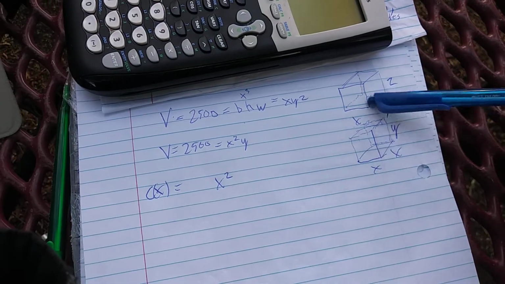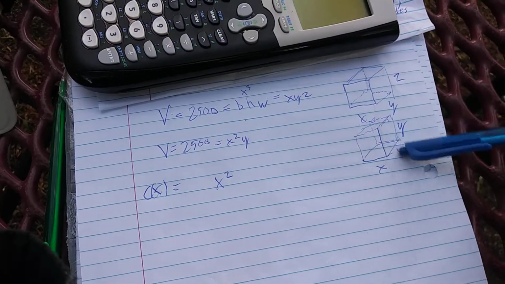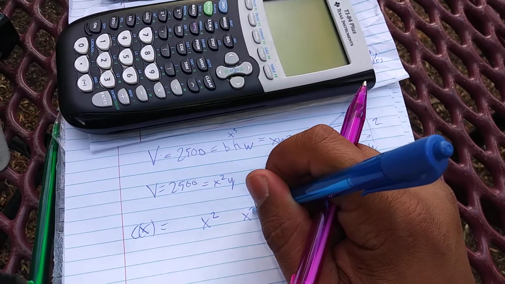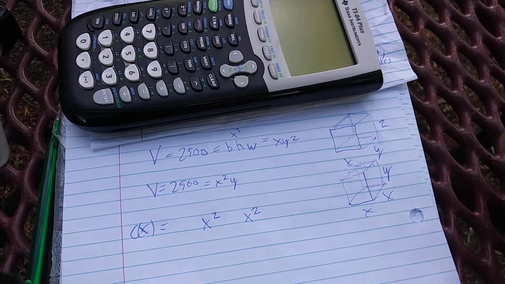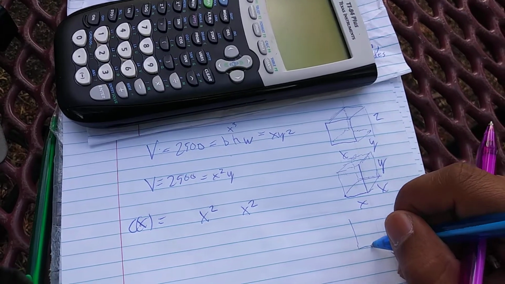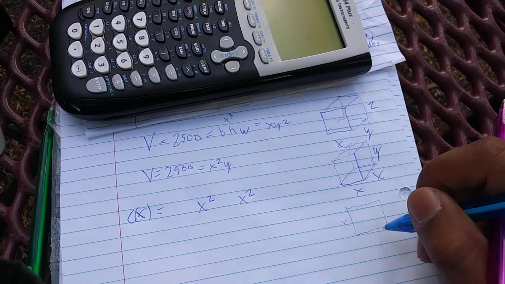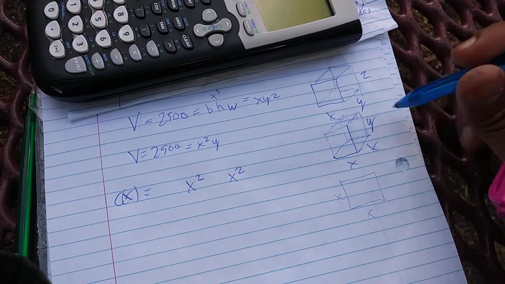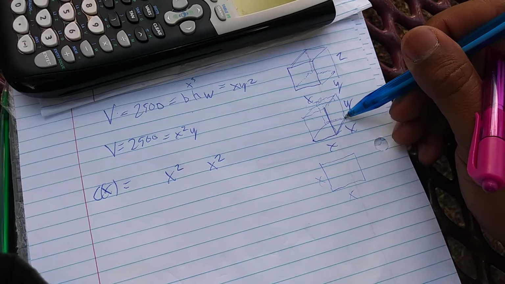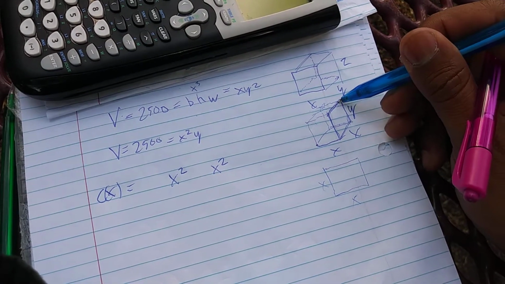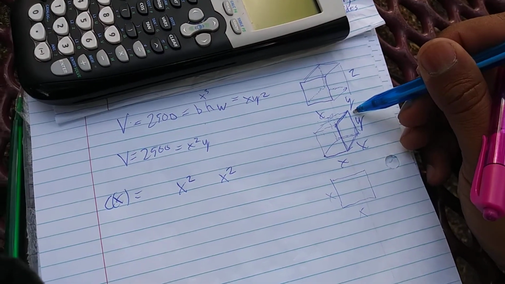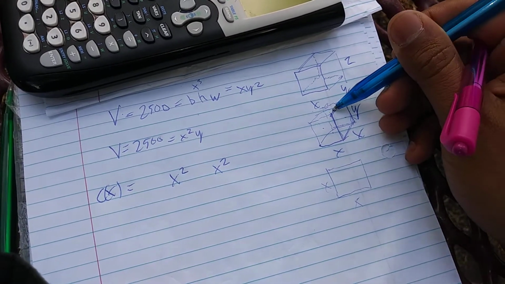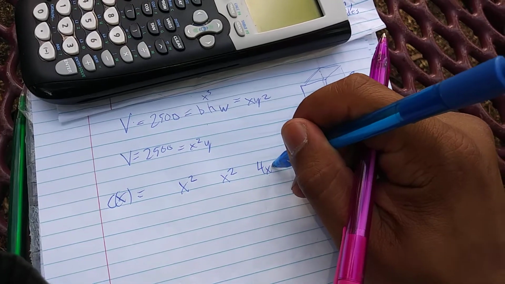The top is just above the bottom, so that's also x squared. And the sides are rectangles, x times y, and there's 4 of them. So 4xy.